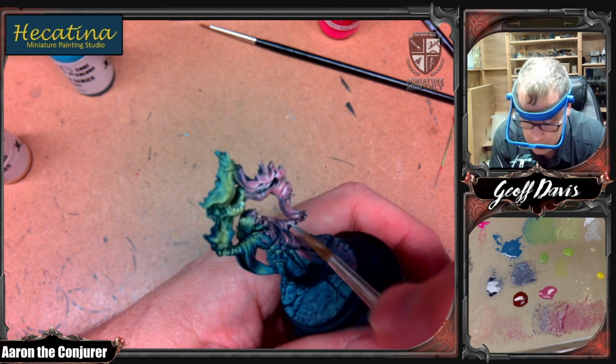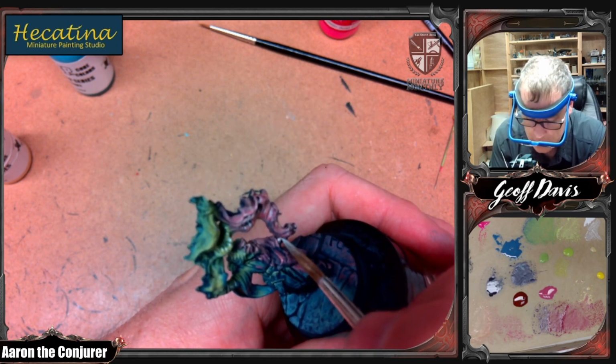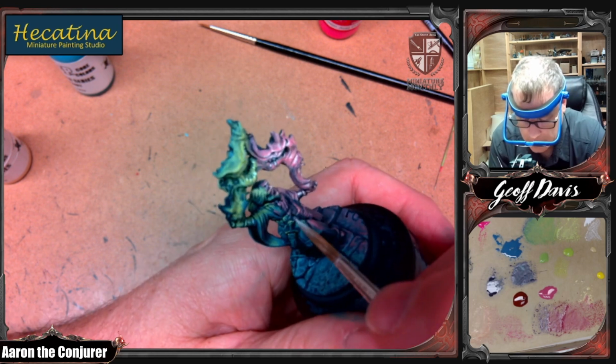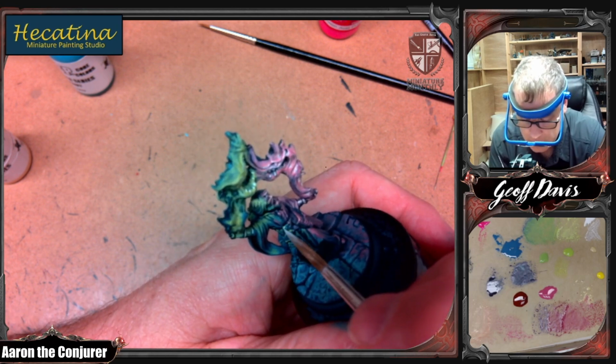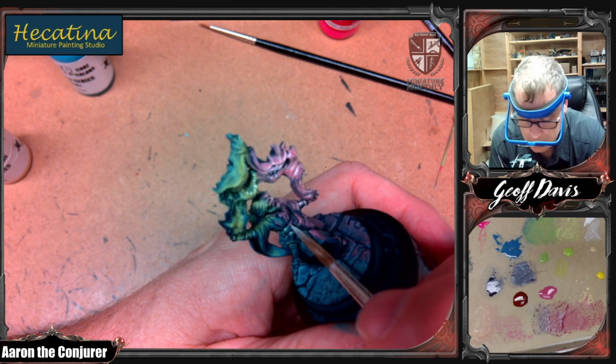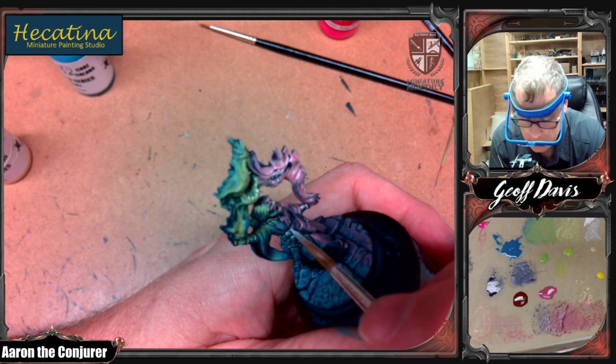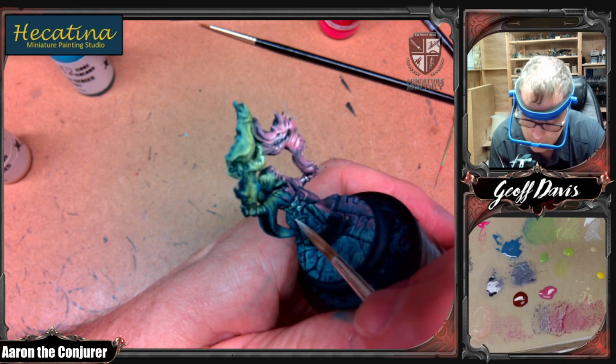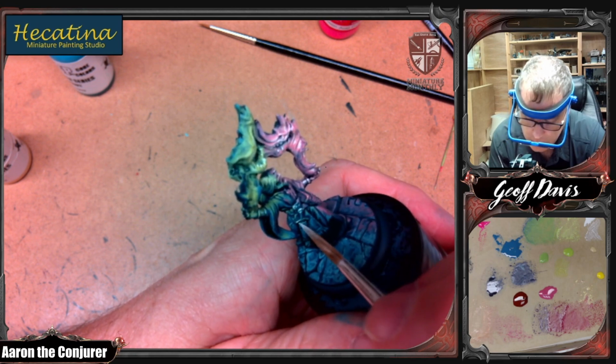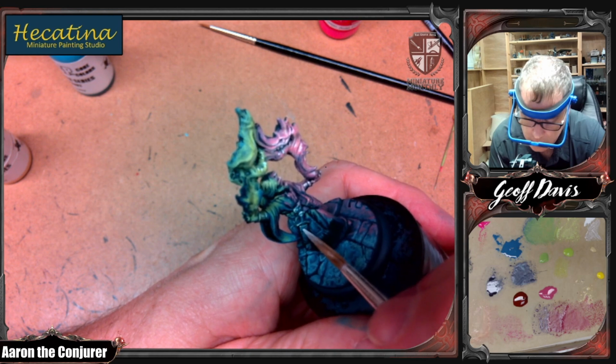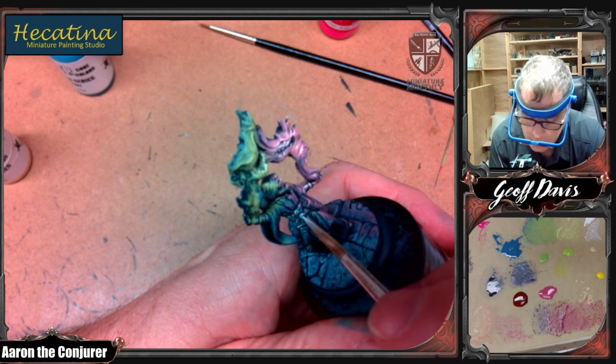Do that on both sides. And on that belt buckle, dagger hilt, pommel, gems. Those little blingy things get a bit more light.